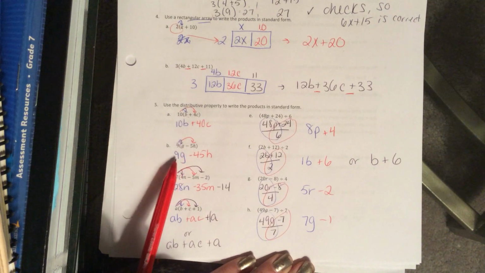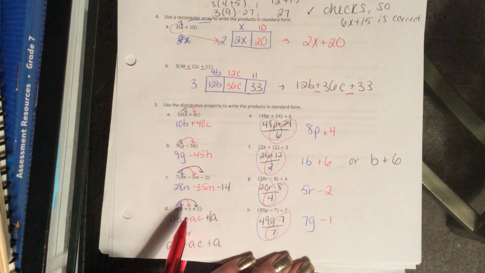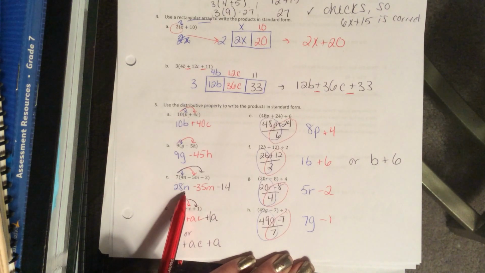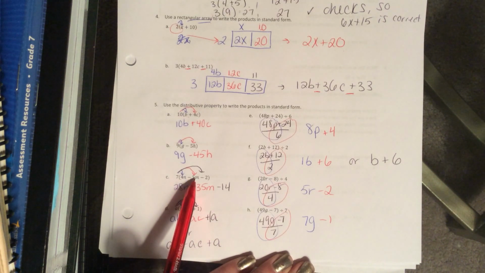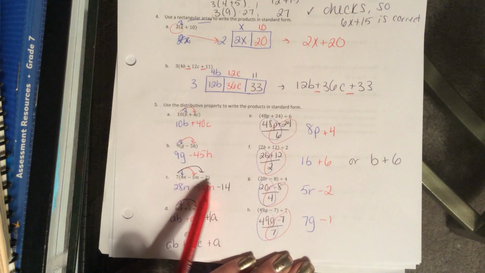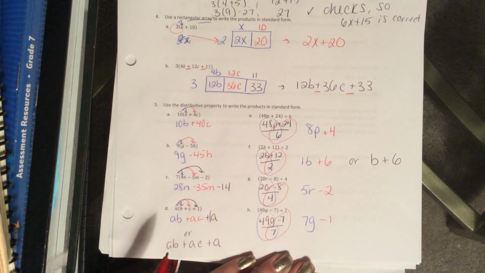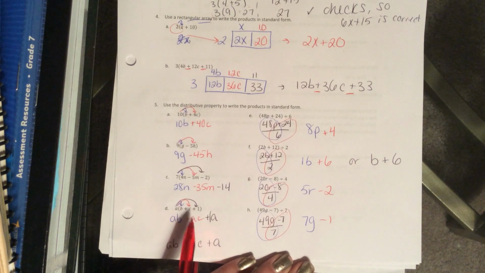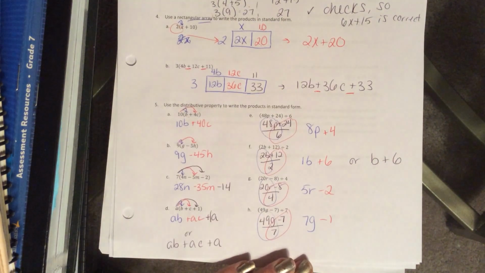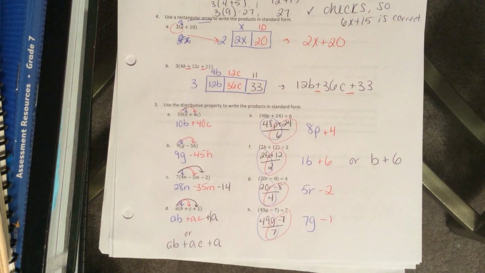Okay, B, 9 times g, minus 9 times 5h. 7 times 4, 28n. Keep your minus. 7 times 5. Keep your minus, 7 times 2. Okay. Here, this one, I think a few people got confused on this one. A times b is ab. That's it. Okay. Plus ac plus 1a, which is the same as just a. So whether you do this top answer here or this bottom answer, they're both equivalent. They're both correct. You'll see that a lot with this. I mean, that's technically the unit we're working on right now, equivalent expressions. So we're getting out things that are equal, that are the same.